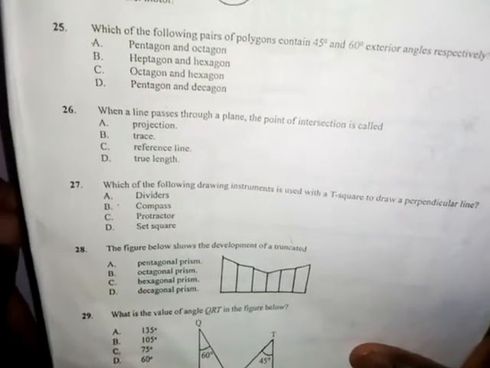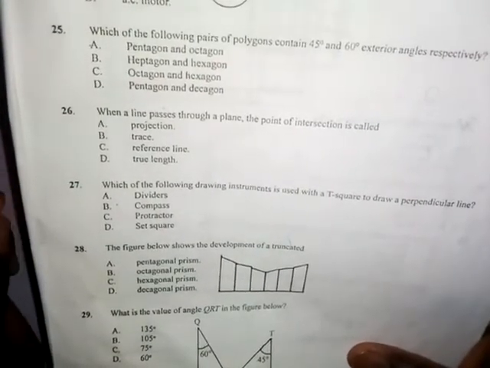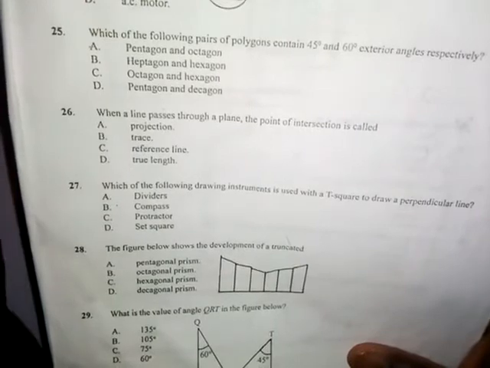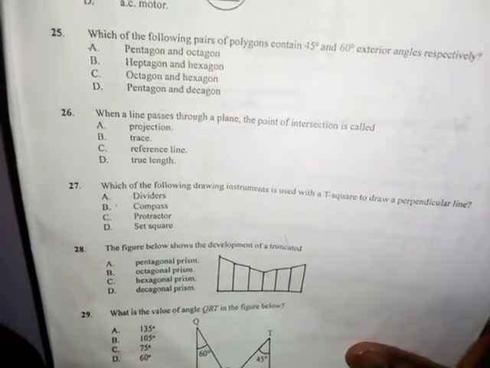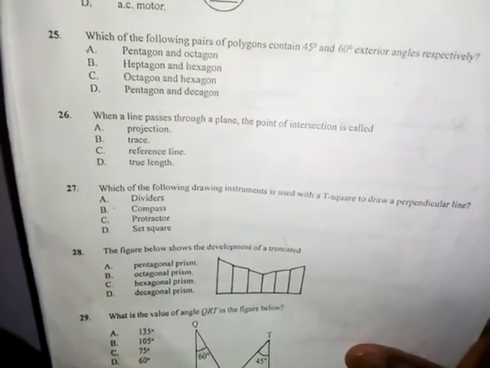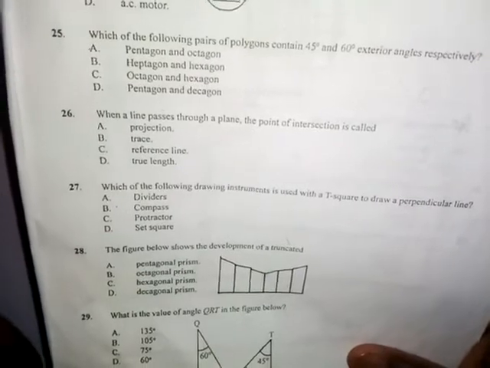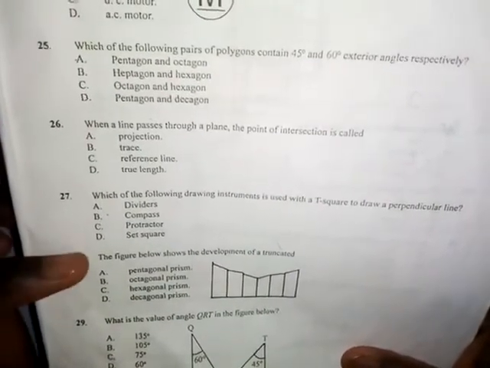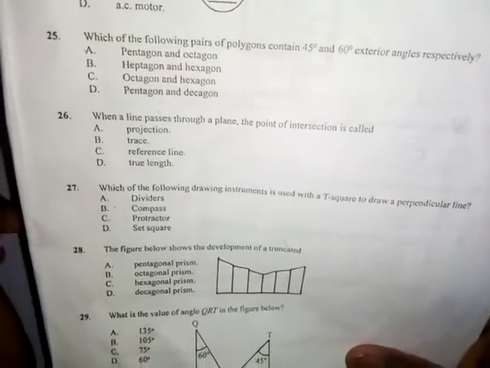Question 27. Which of the following drawing instruments is used with a T-square to draw a perpendicular line? To draw a perpendicular line, you need to make use of your set square and then you support it with your T-square. So the correct answer is option D.